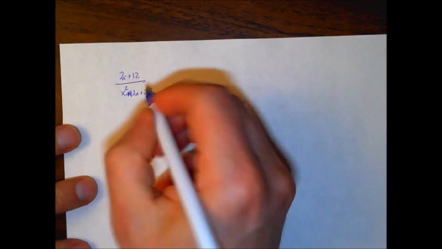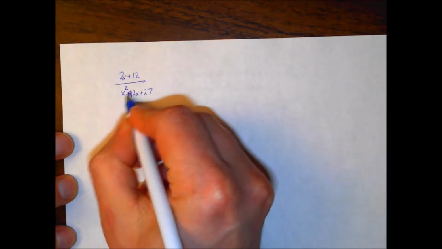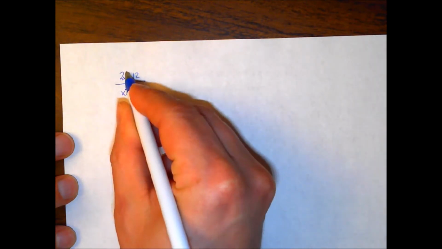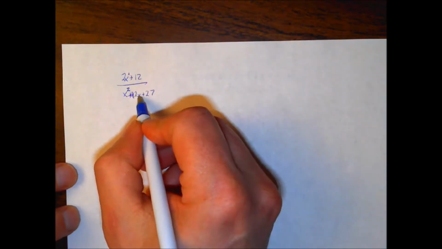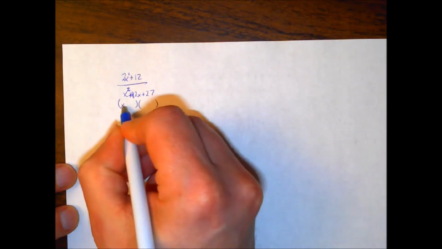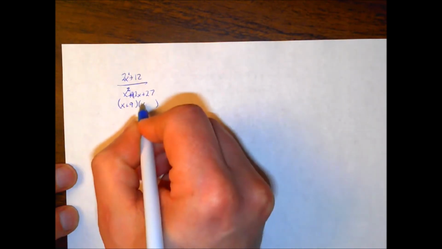So let's do this. The first thing we want to do is make sure the numerator is a lesser degree than the denominator. This is degree 1, this is degree 2, so we're good there. If not, you would have to use your division. So what we're going to do is factor the bottom here. This will be x plus 9 and x plus 3.